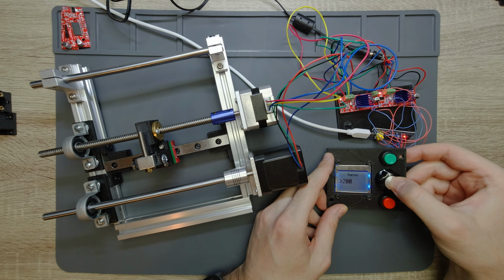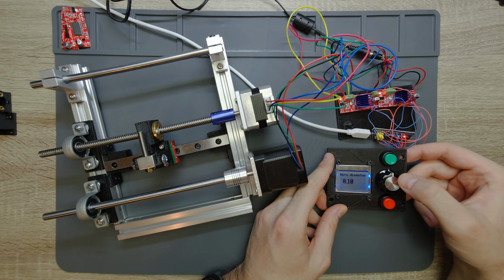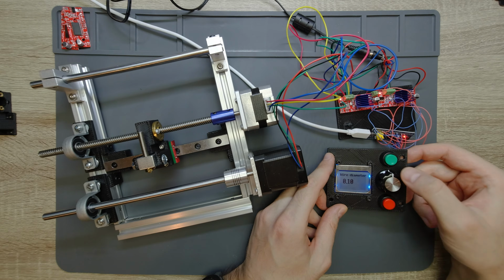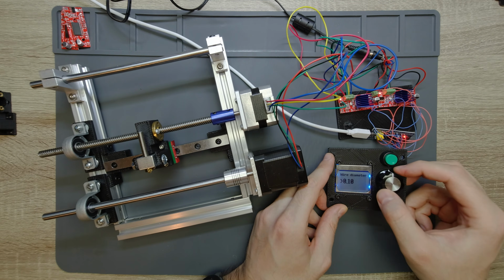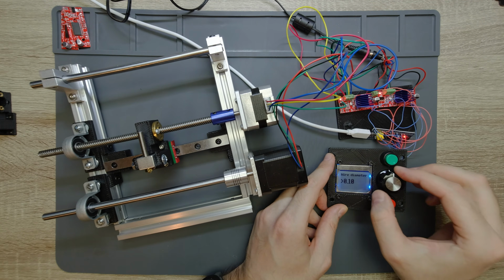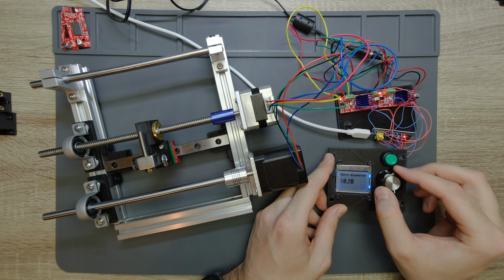So this is done. And then the wire diameter is 0.1. We are okay with that. Maybe we want to increase it so we can have more layers within one width, and that's easier for us. So let's increase it to 1 millimeter, let's say.